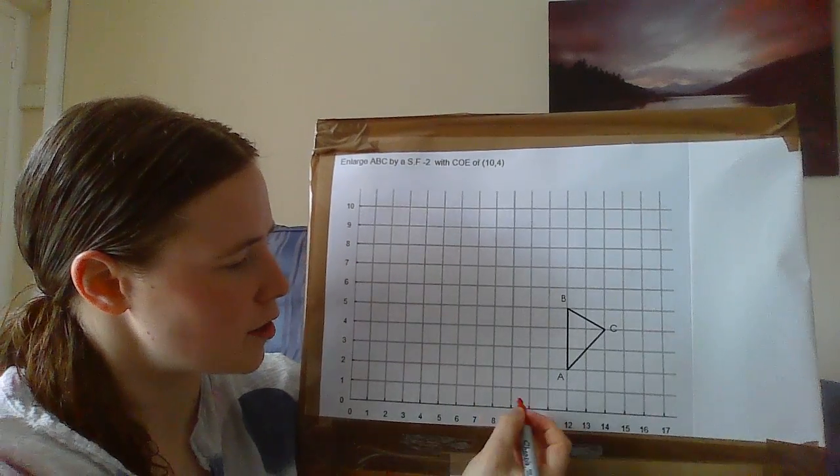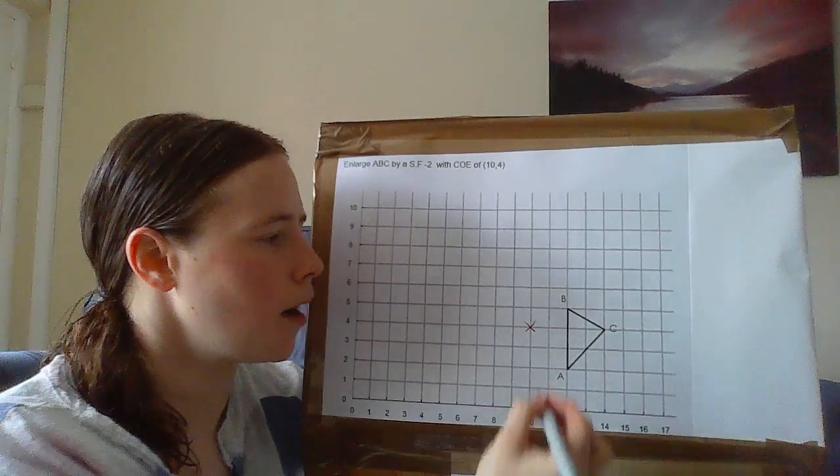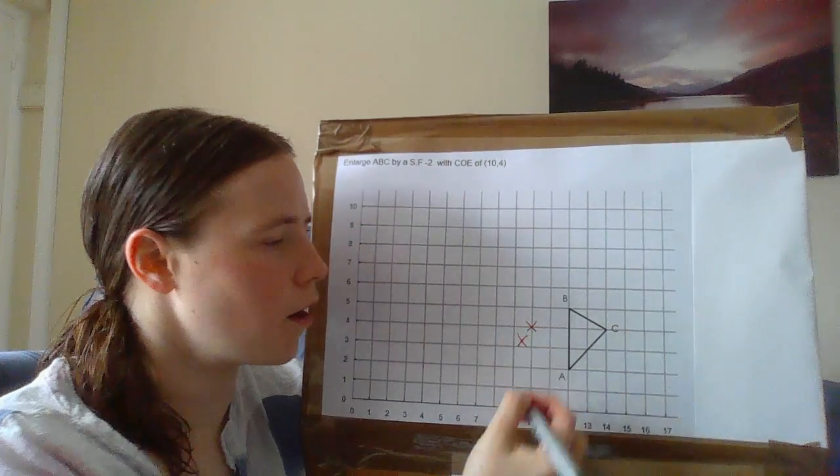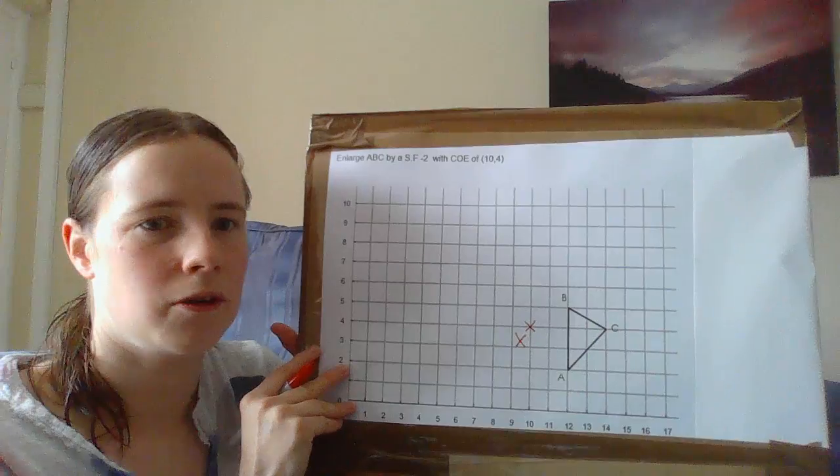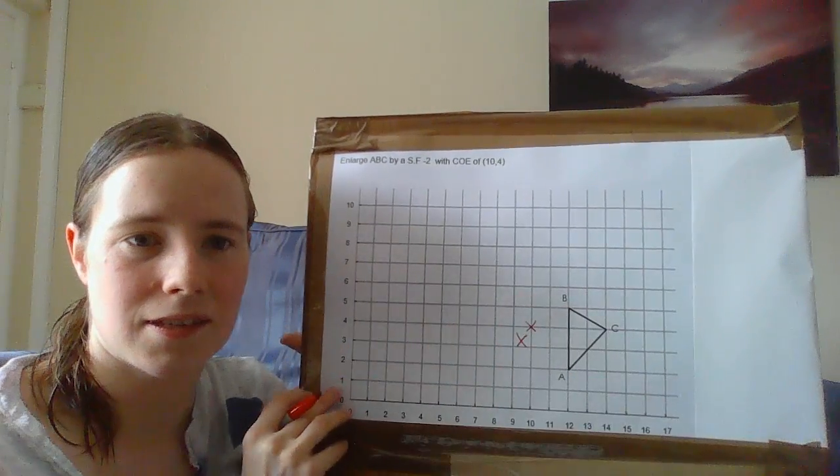So just as normal, first job is to pop 10,4 on so I know where my centre of enlargement is and give it a name. I'm going to call it X, but you can call it O or C, or not C, sorry, in this case, because we've already got C. Okay, and then what I'm now going to do is I'm going to do the vectors from X to A and then to B and then to C.